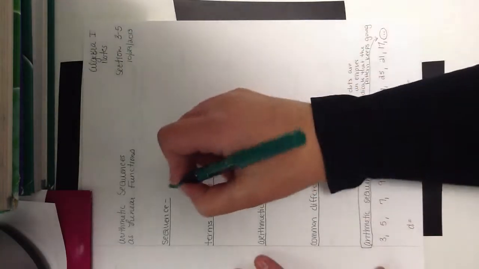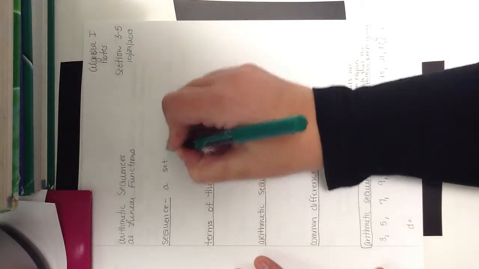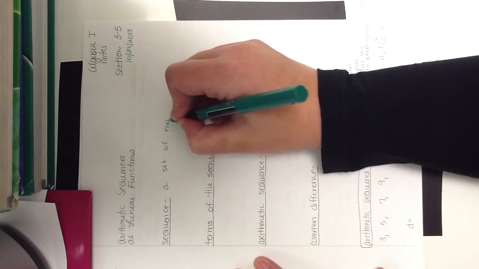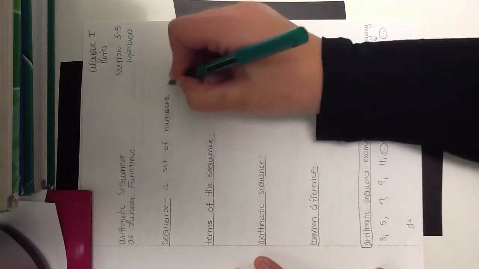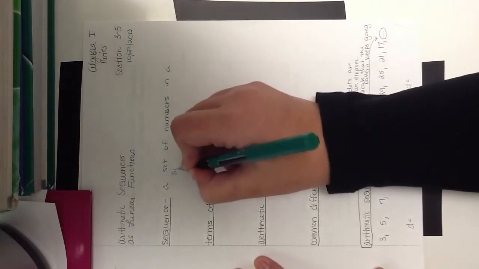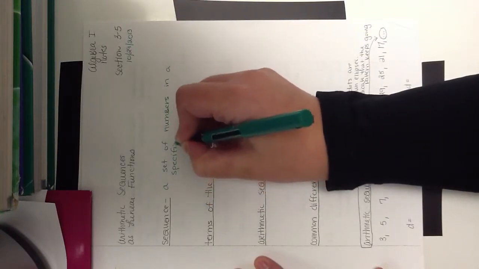A sequence is a set of numbers, which we know are the terms, in a specific order.